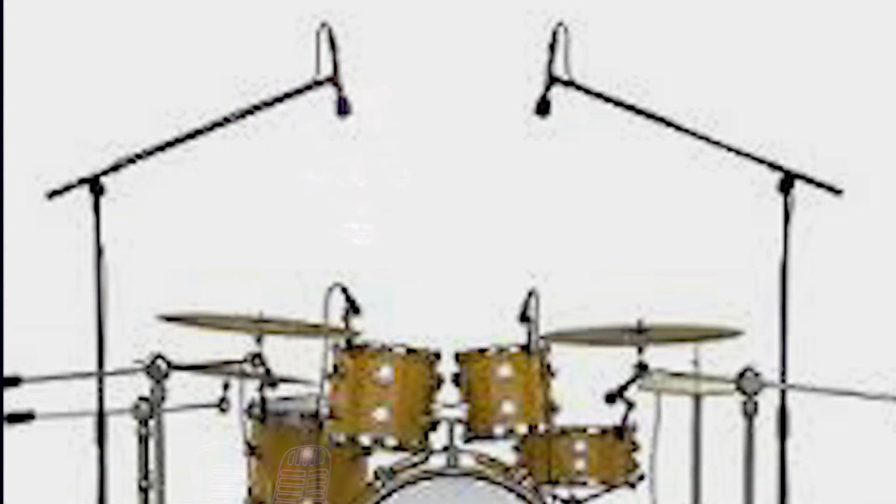Now, overhead mics don't just capture our hi-hat and cymbals, but overhead mics capture the drum room. Remember, drum room is different from the acoustic room of any given hall. Drum room is what adds life and definition to your drum kit.